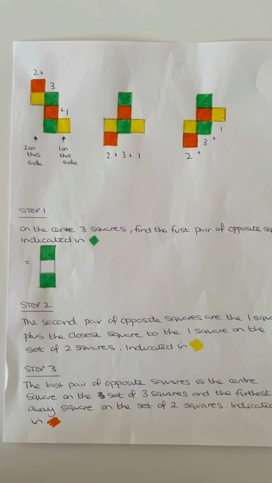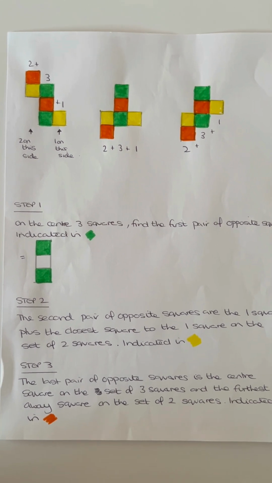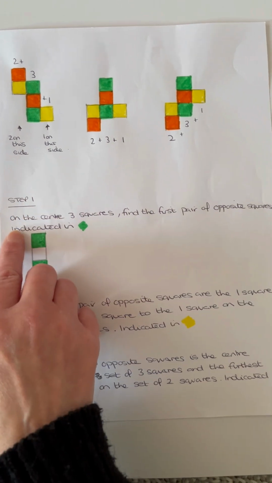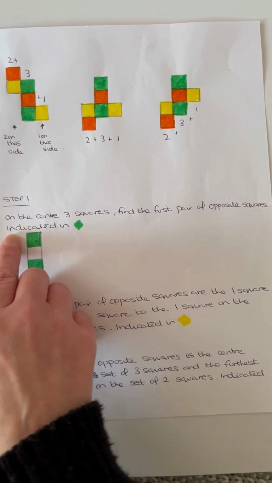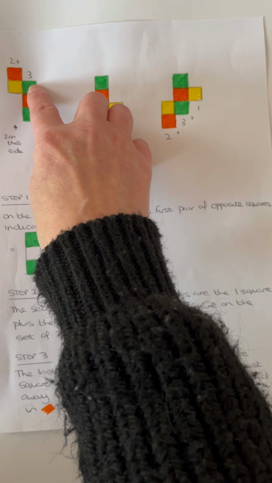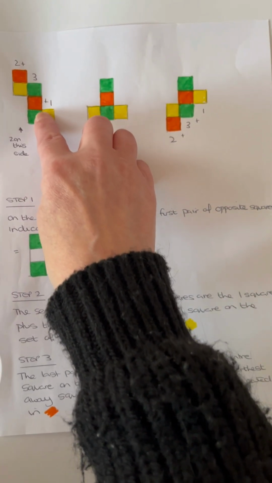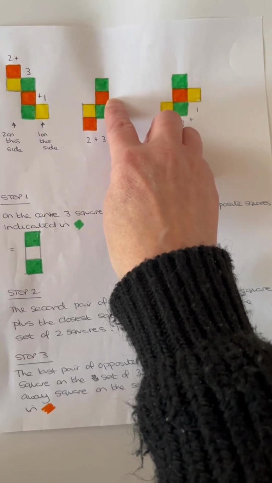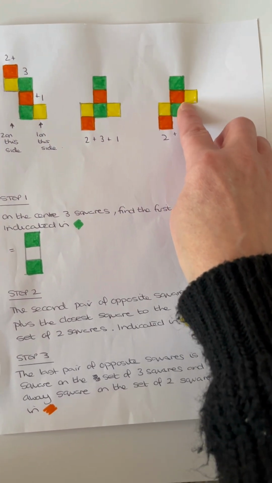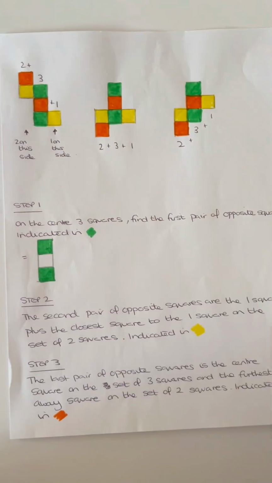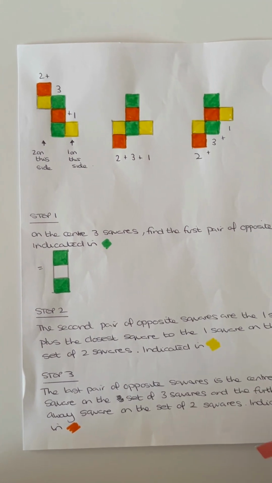So if we were trying to work out opposite sides, on this one it's slightly different and a little bit more tricky, I think. So on step 1, we would just know that this one is opposite to this. So it's green, skip 1, green. Green, skip 1, green. Green, skip 1, green. So basically the greens will be on the opposite side to each other.